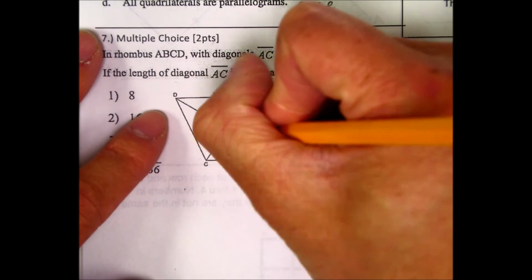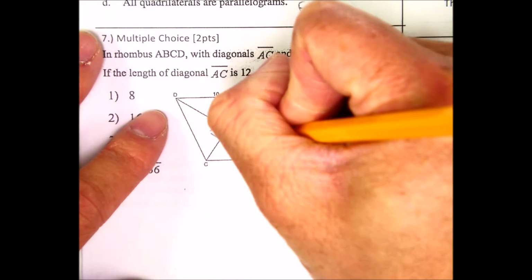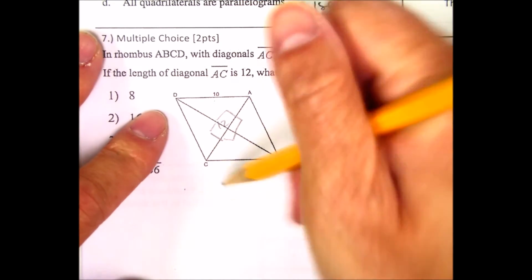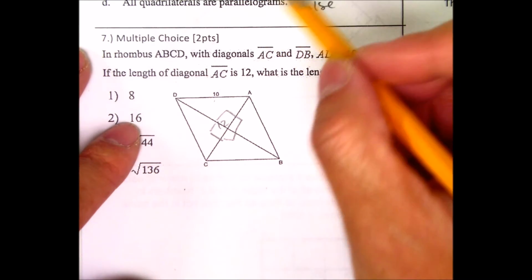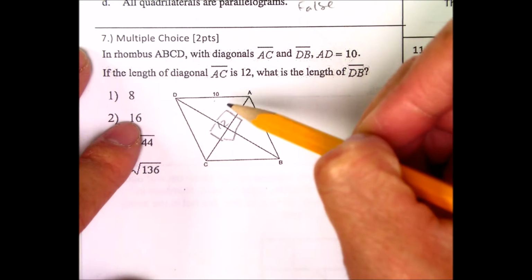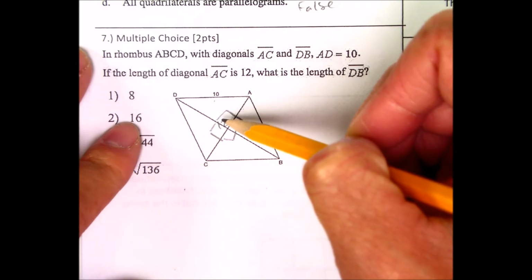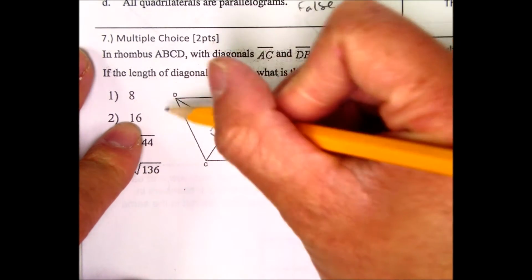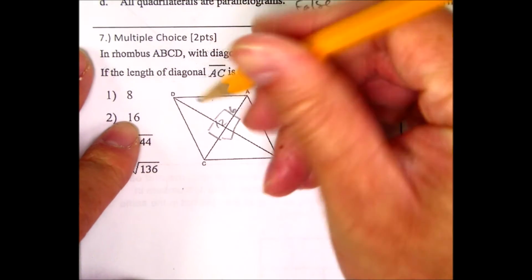Diagonals are perpendicular. So if I make a box around there, this is 12. Remember, a rhombus is a parallelogram, and in a parallelogram diagonals bisect. So if this whole thing is 12, it gets cut in half, so this is 6.